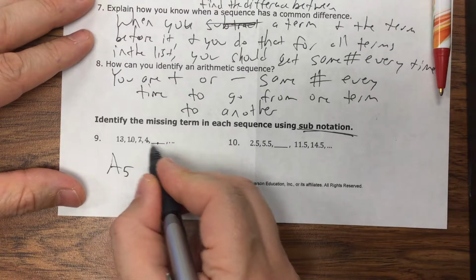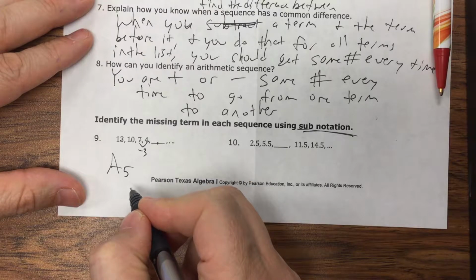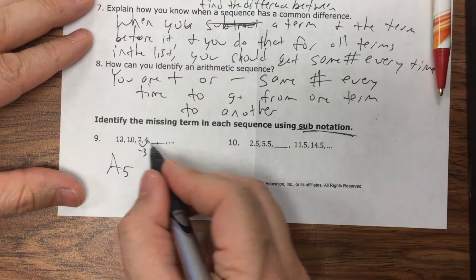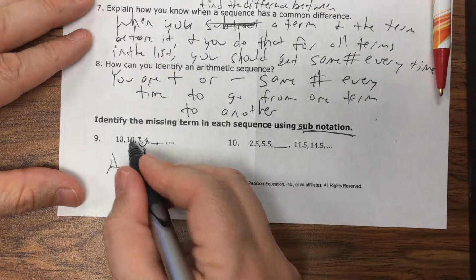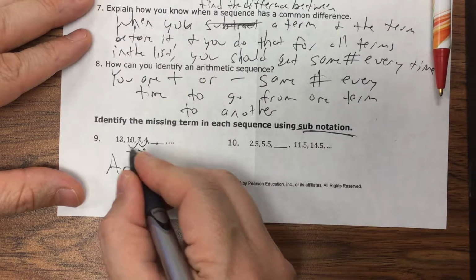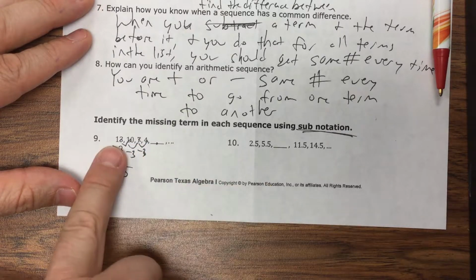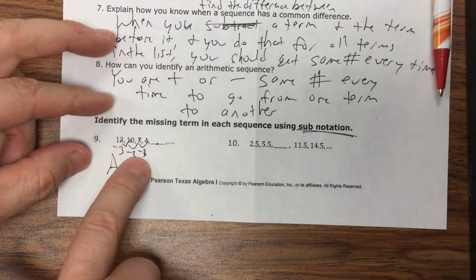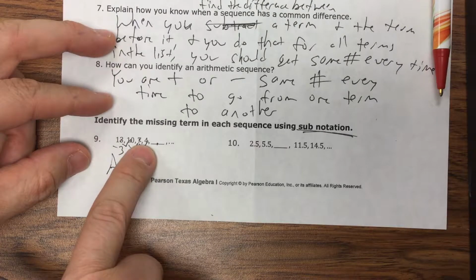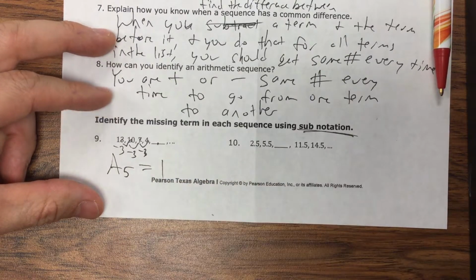From 4 to 7, I'm taking away 3, right? Well, when I do 4 minus 7, I get negative 3. 7 minus 10, I get negative 3 again. 10 minus 13, I get negative 3. So what that means is when I go this way and forward, I'm taking away 3 each time. So to get my 5th term, 4 minus 3 is 1. So A of 5 equals 1.